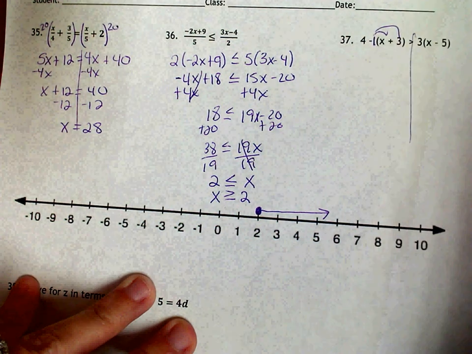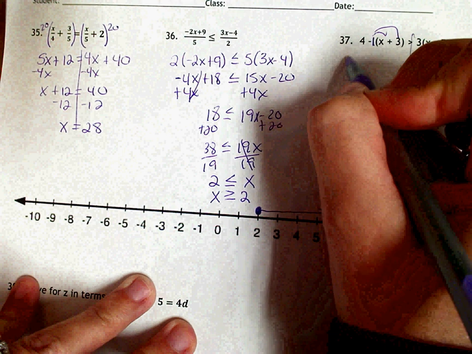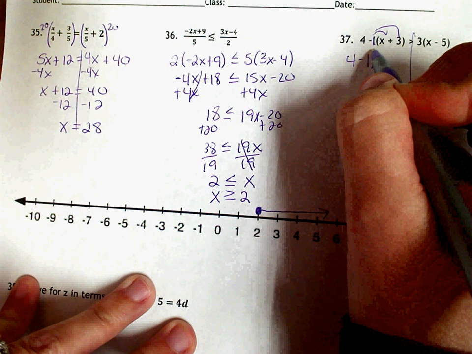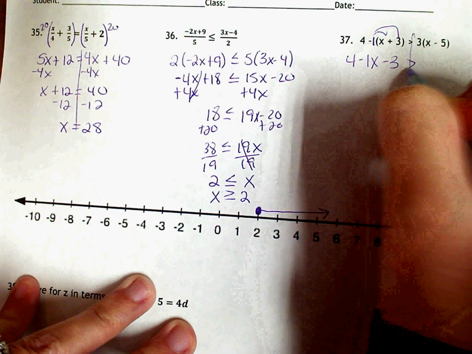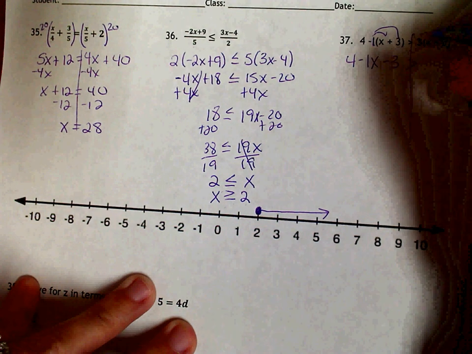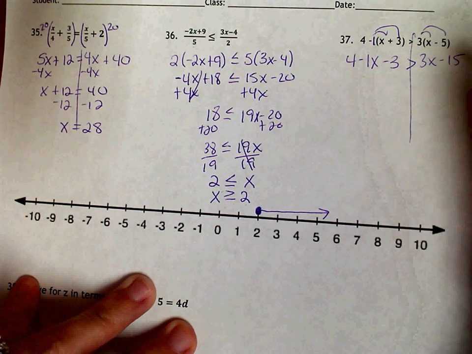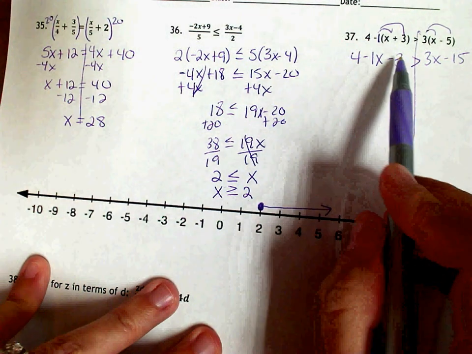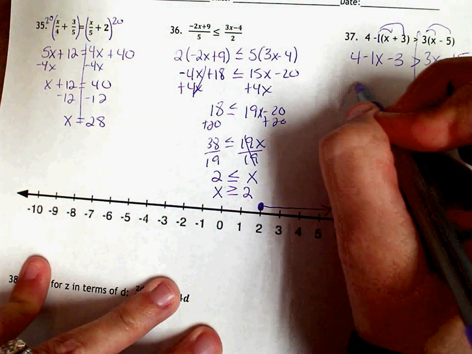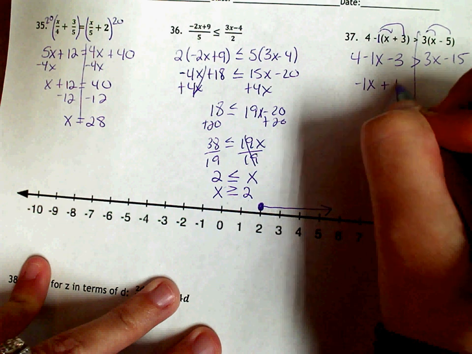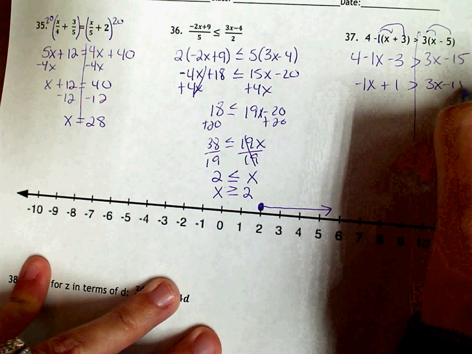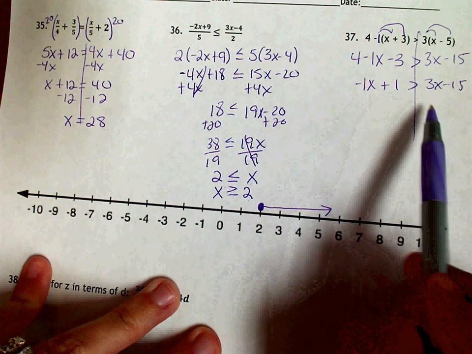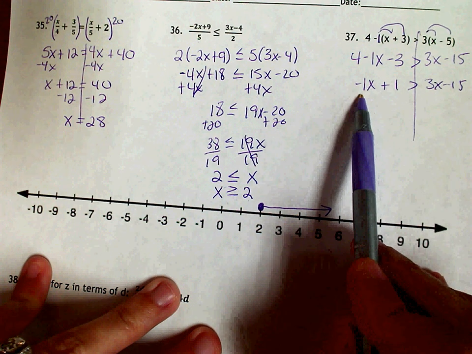So the 4 stays what it is. So that's 4, and the -1 times x is -1x, and -1 times 3 is -3. And then distribute that. That gives me 3x minus 15. And then we just work it out. I'm going to combine like terms over here. So it's -1x. You could put x if you want. And then get rid of my smaller variable. Again, it's over here. So I'm going to add 1x.